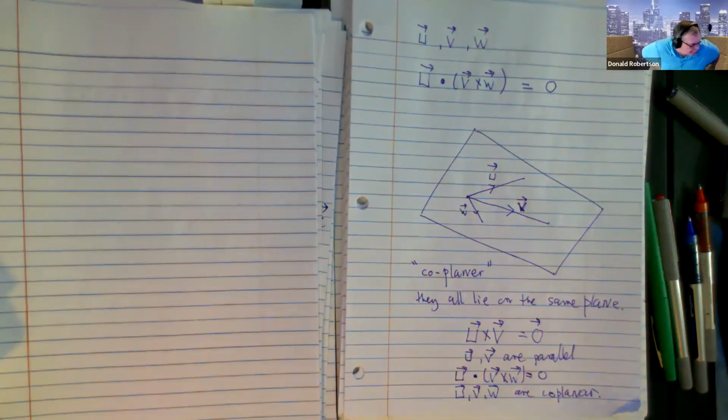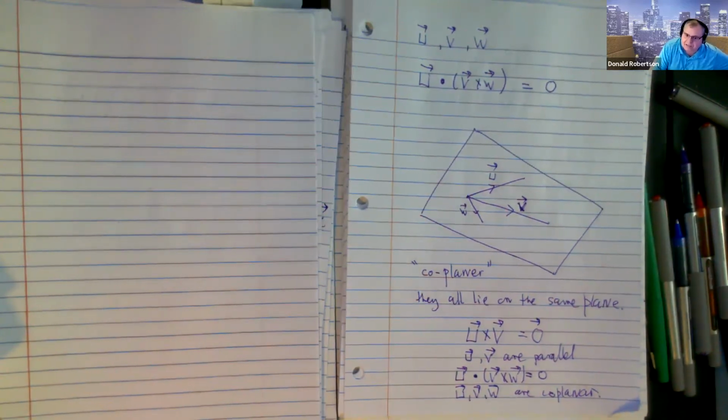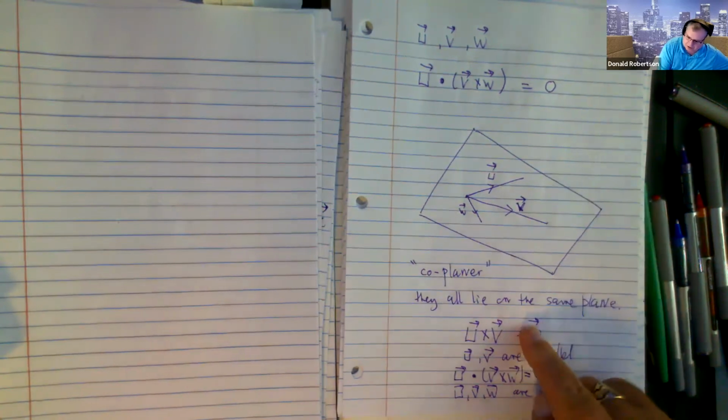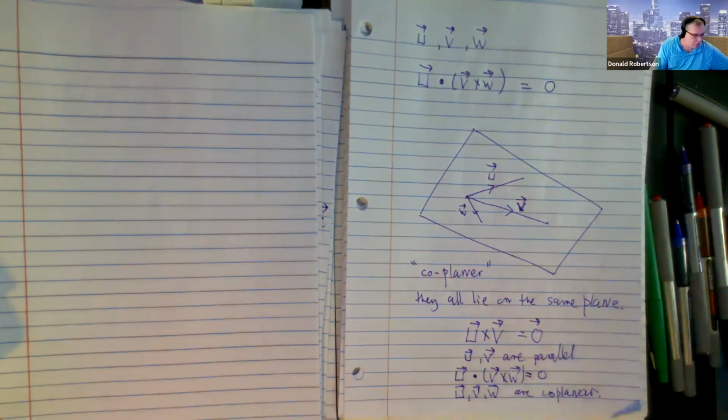So this cross product thing keeps popping up in all sorts of unexpected ways. It allows us to get areas of parallelograms, areas of triangles. It allows us to find volumes of parallelepipeds. It also allows us to tell if 2 vectors are parallel, or 3 vectors are coplanar. Do we have any questions?